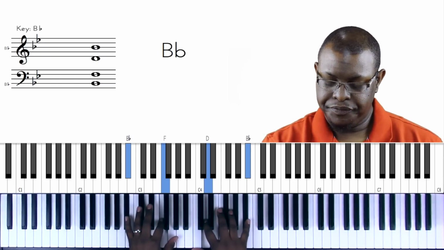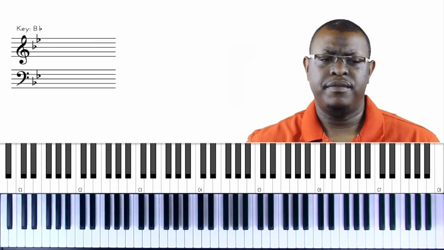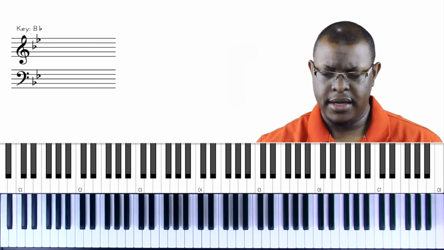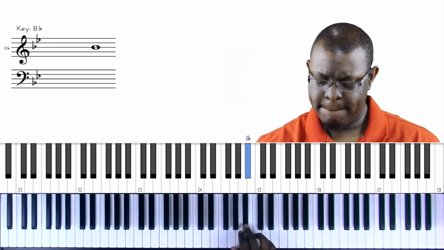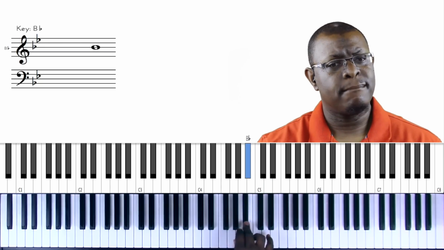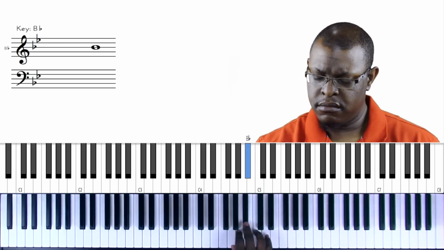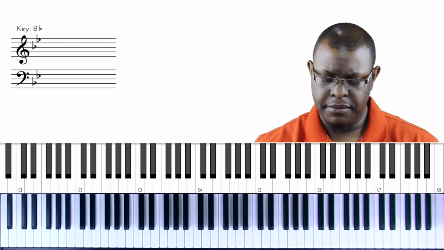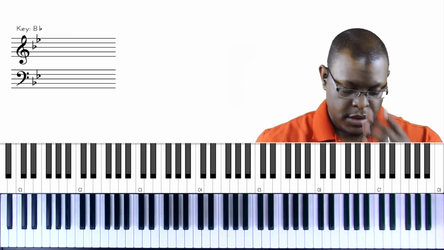All right, so let's do another melody. Sure, that'll work. Okay, let's do it in the same spot. So let's play the song again.